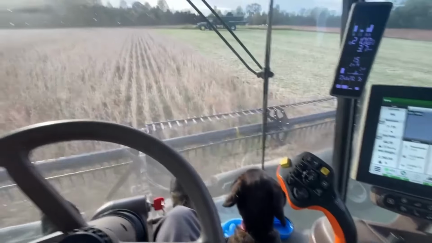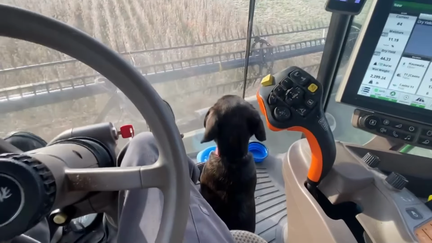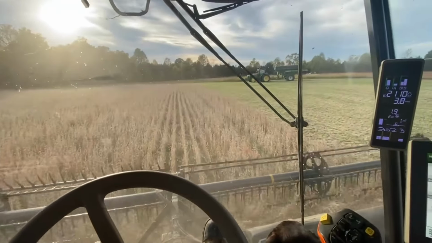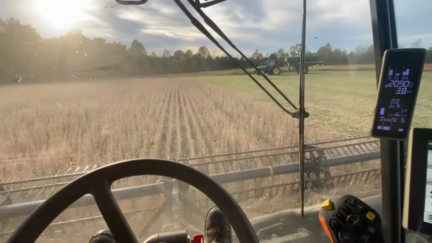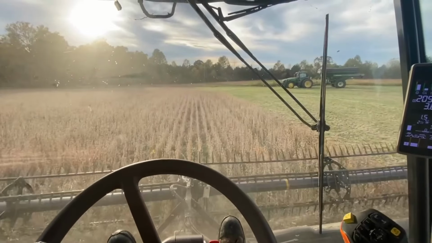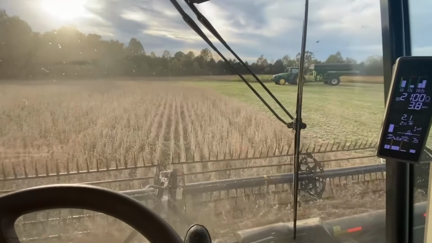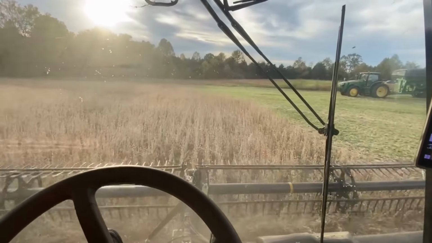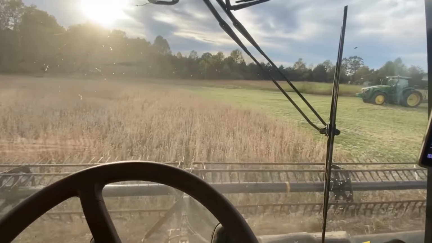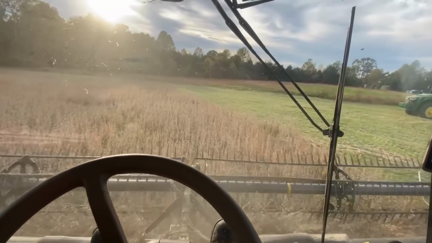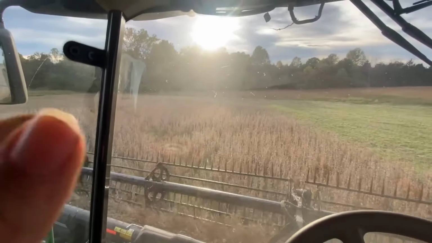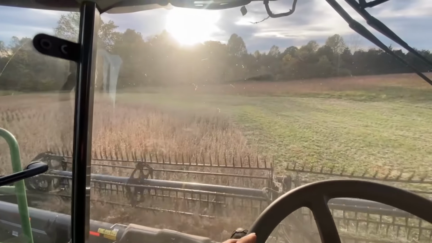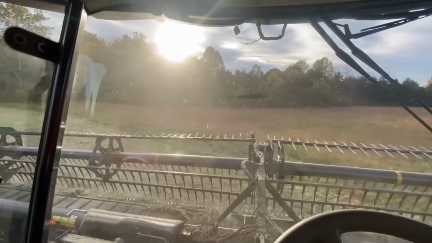Okay, we're rolling along pretty good here. Hazel's riding along. She actually just ate some dinner a minute ago. These beans are doing pretty well for how late they were planted. I believe these were planted on June 4th. These are a 4-1, same variety that we came from, Beck's 4150. Doing pretty good for being late planted. Moisture's good, and the stand is decent. It was planted too wet, but the stand actually turned out pretty good for how wet it was. So it's doing pretty well.